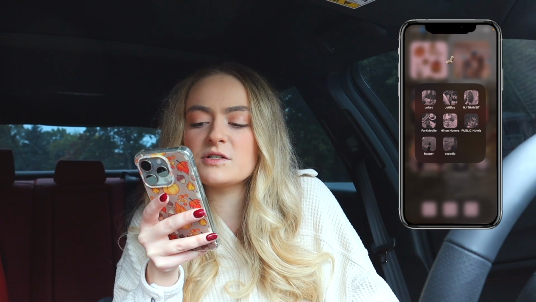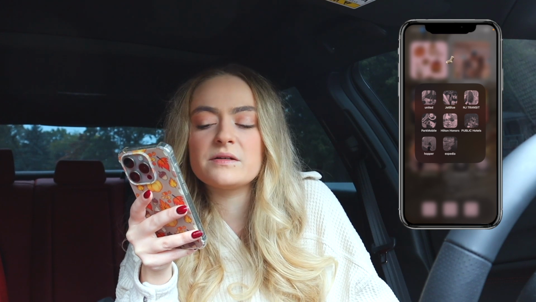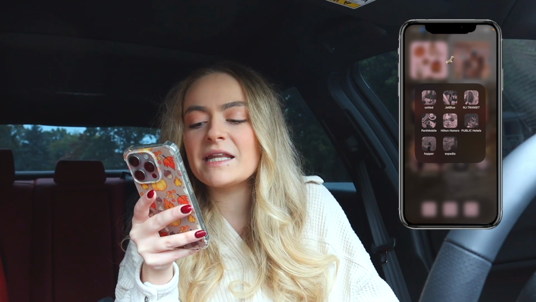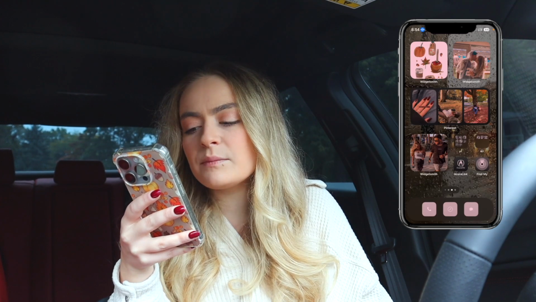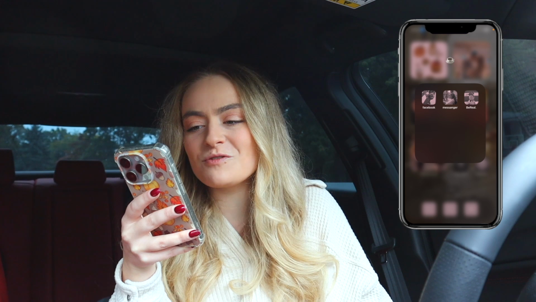Then I have Hilton Honors and Public Hotels. These are just two hotels I really like in New York City. And then I have Hopper and Expedia, which are two traveling apps that I really like. And then moving over here, I have a coffee emoji folder, and this is the social media apps that I use, but not that often, and it's just Facebook, Facebook Messenger, and BeReal.